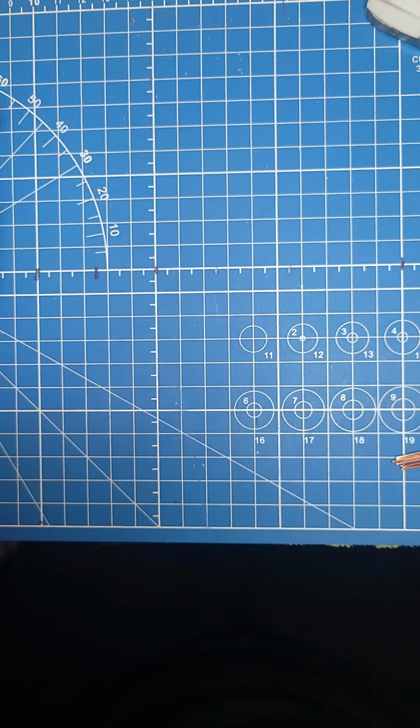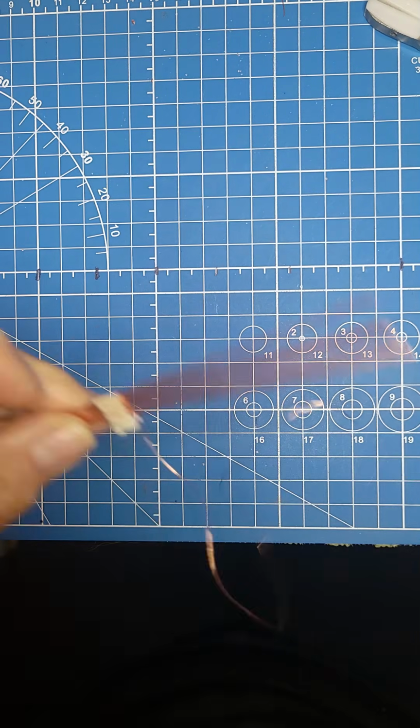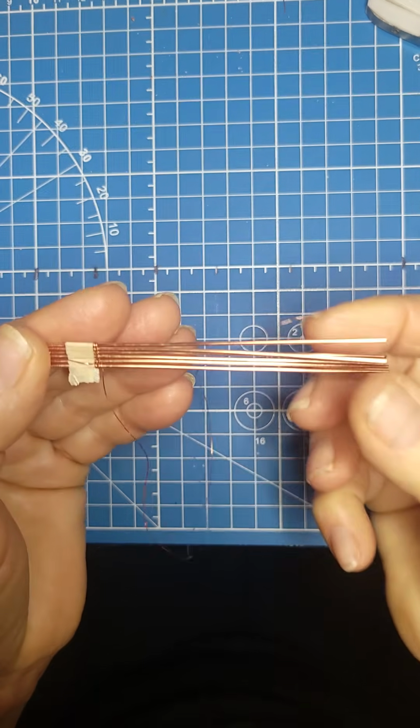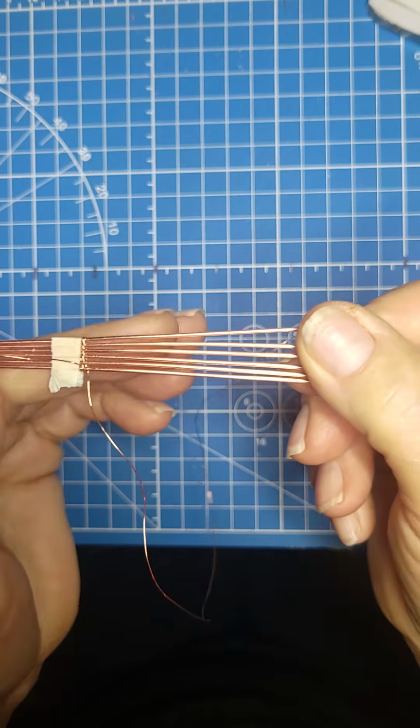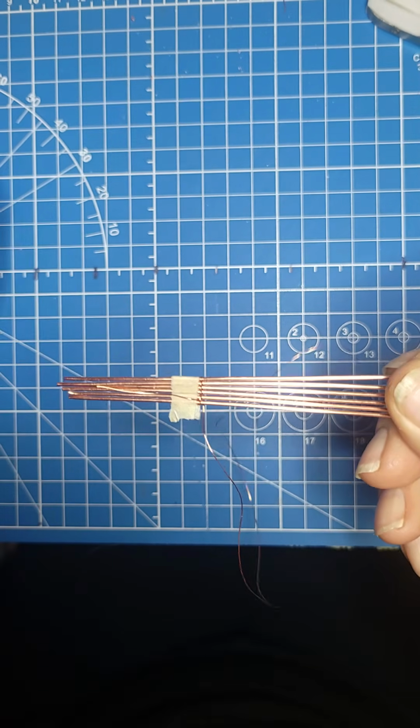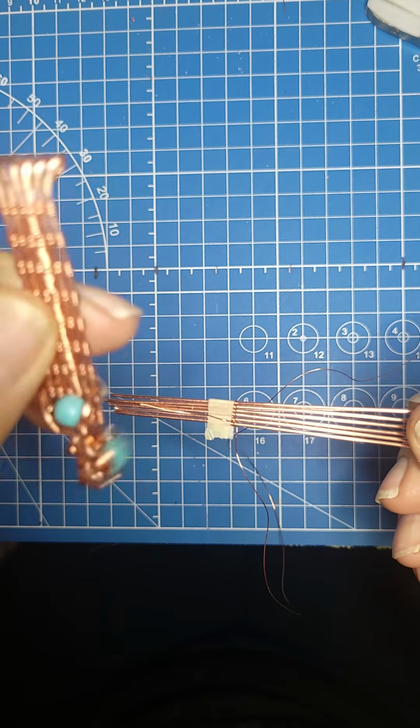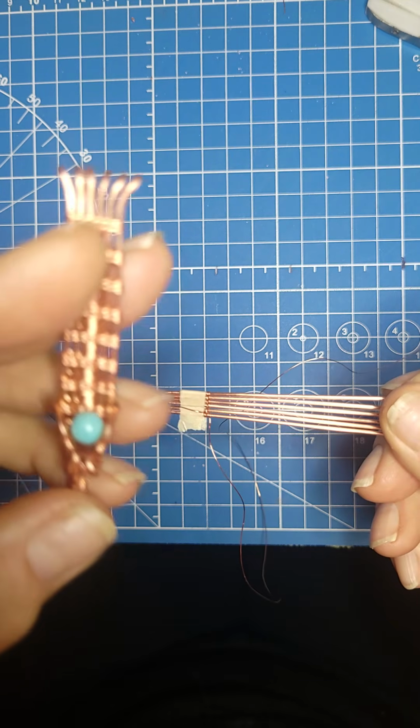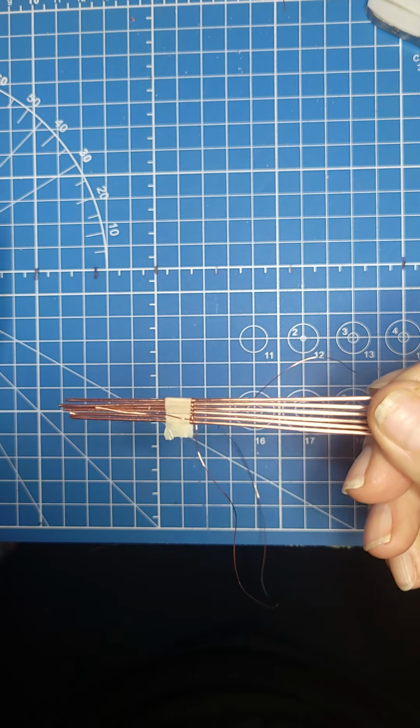So let's get started. So the first thing I did is I cut myself 6 pieces of 20 gauge wire. I'm using round, and the reason why I'm using round is I've used square on these, so I thought it would be really nice to use round as well, especially for beginners.